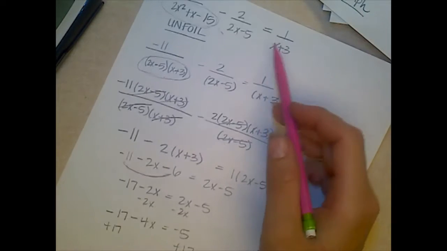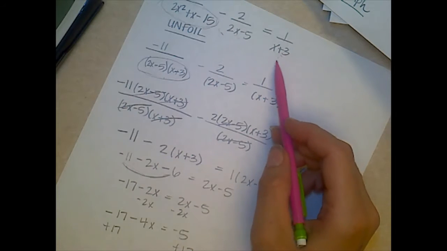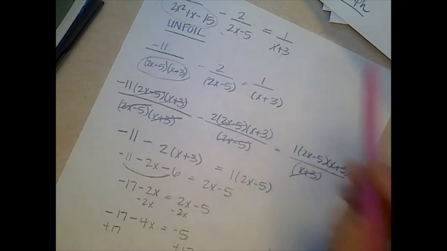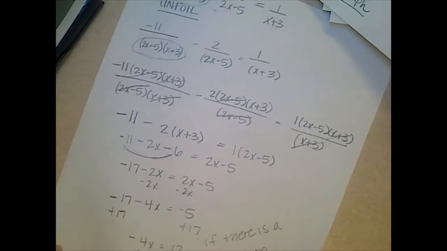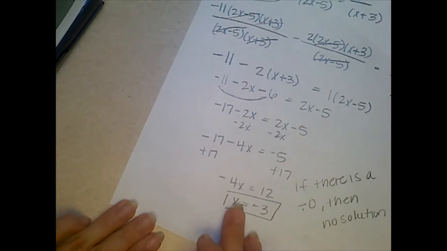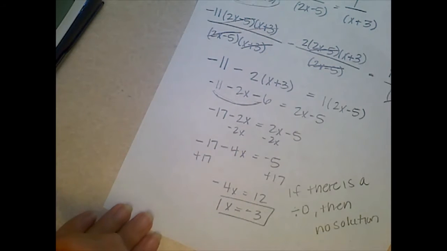When you plug negative 3 in, right here, do you see how negative 3 plus 3 would put a 0 on the bottom of the fraction? Guys, if there's a 0 on the bottom of the fraction, it's no solution, period. You don't have to worry about it. Okay? But you've got to double check, because if you submit your final answer as the solution, this is wrong. Because when you put it back in, it's undefined.